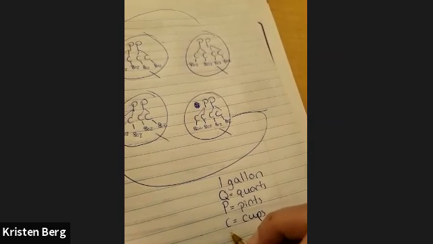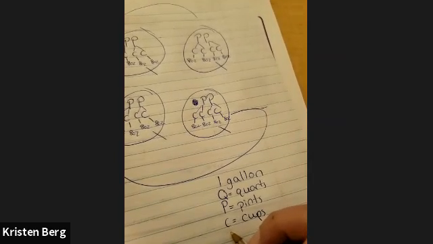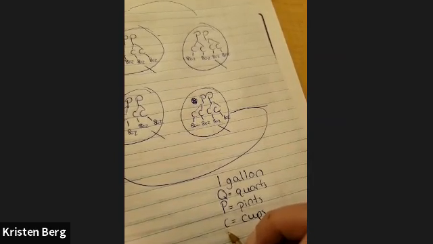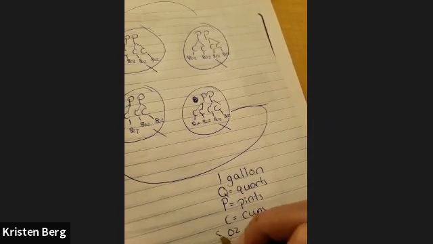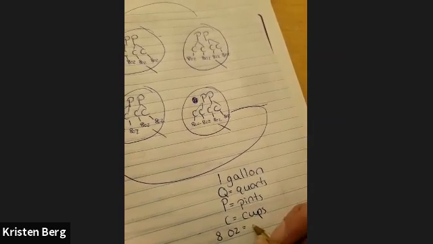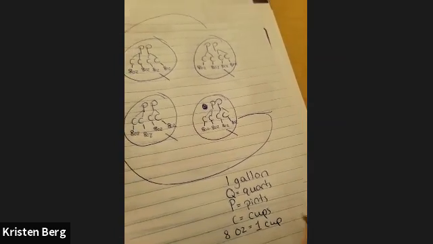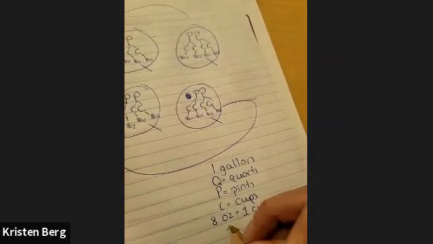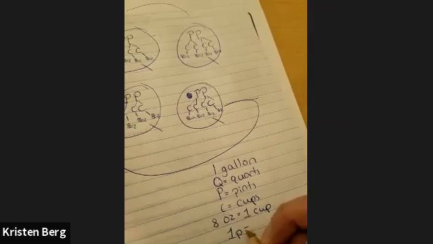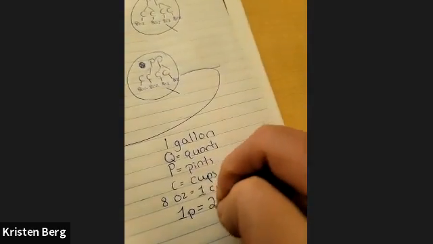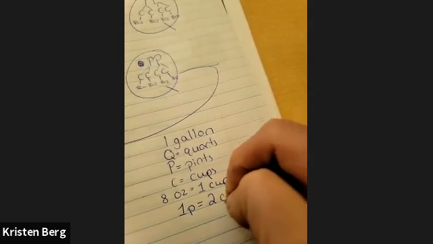And then the ounces, there are 8 ounces, which goes to 1 cup. Also, 1 pint, or 1 parent, has 2 C's, which means 2 cups.